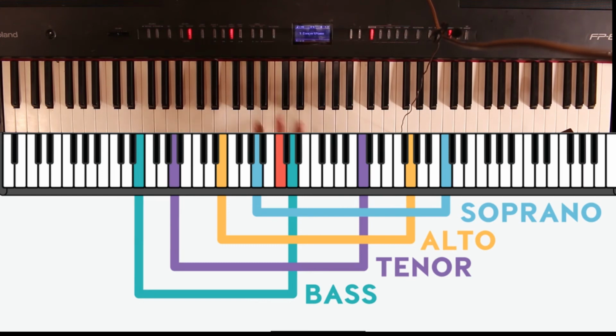Now altos would go from this E below middle C all the way up to the G above C5. And I'll try to sing it. You can laugh at me here. La la la la la la la la la. Okay, well, that's interesting.